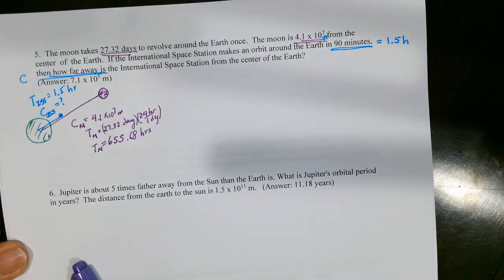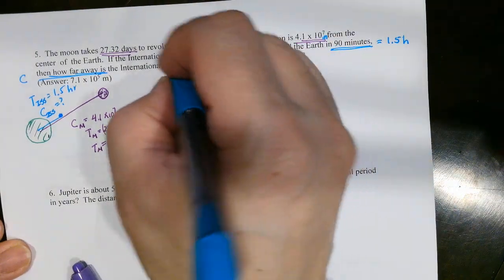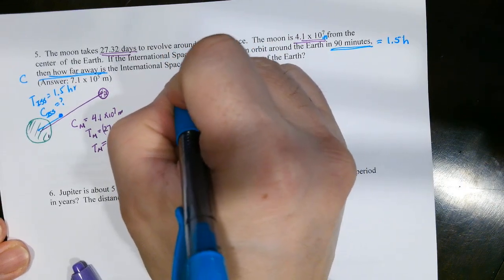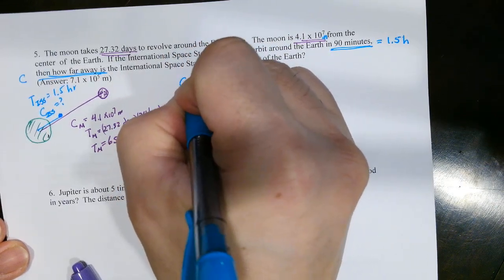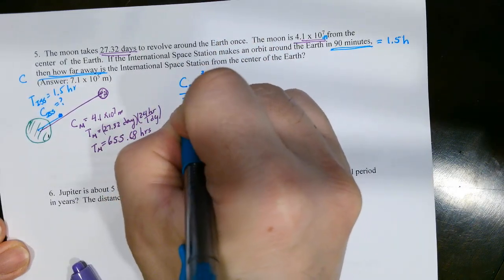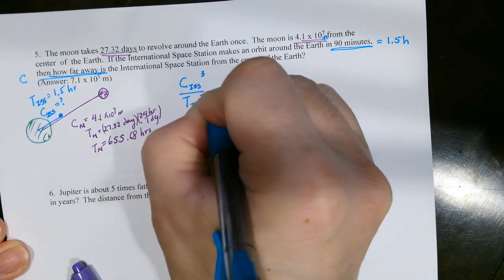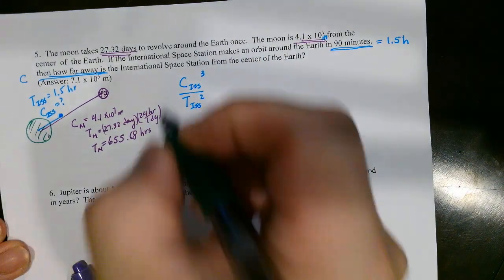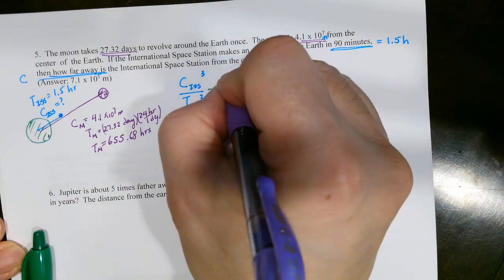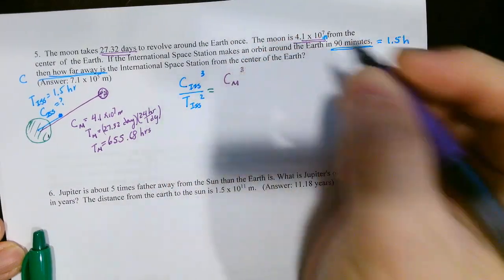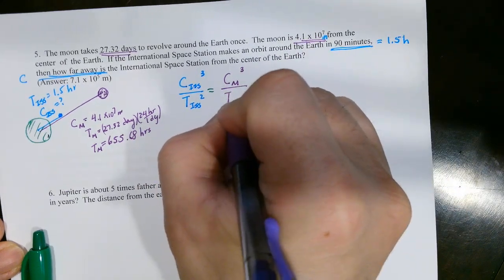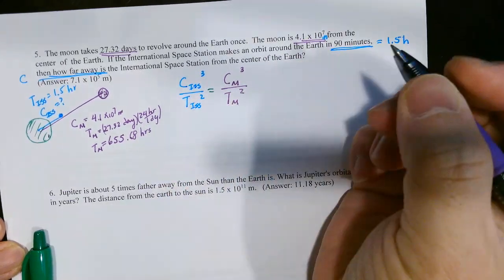So we can use Kepler's third law, where you can say C ISS cubed over T ISS squared is equal to C moon cubed over T moon squared.